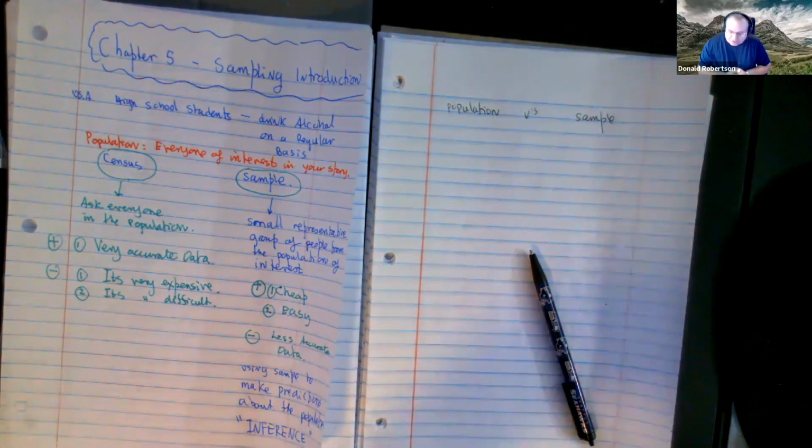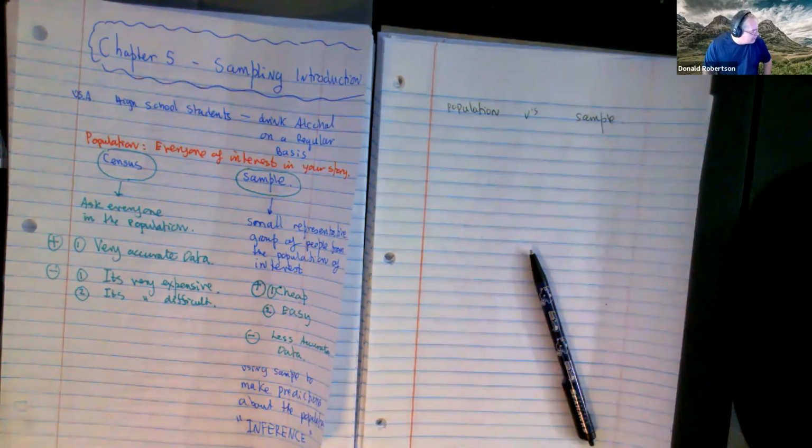That's good. So in that story, it was registered voters. Wouldn't the sample in that story be the 300 people I asked? So it should be easy to tell what the sample is and what the population is.